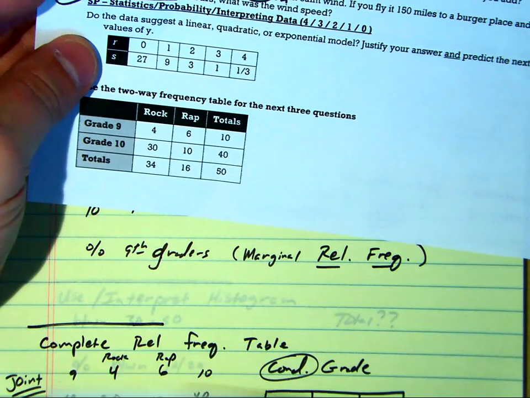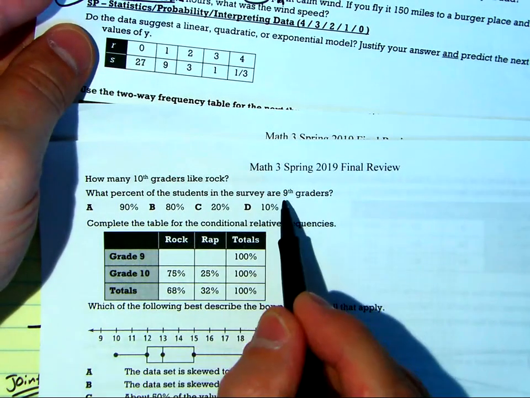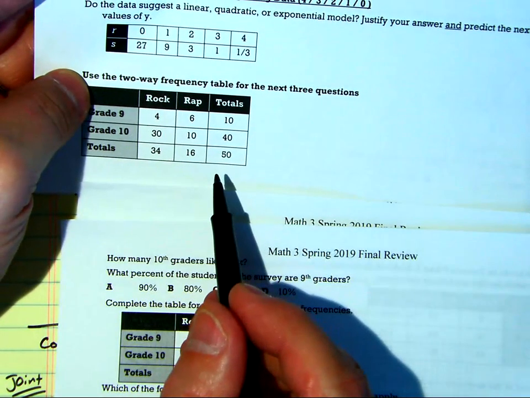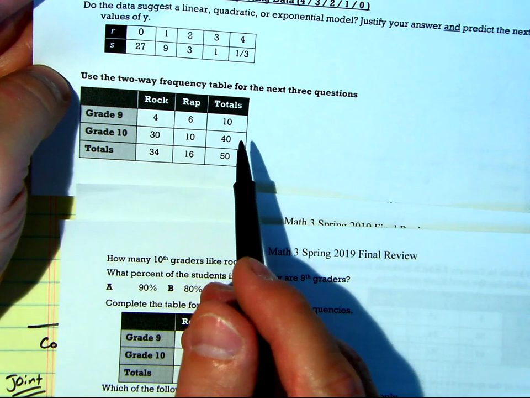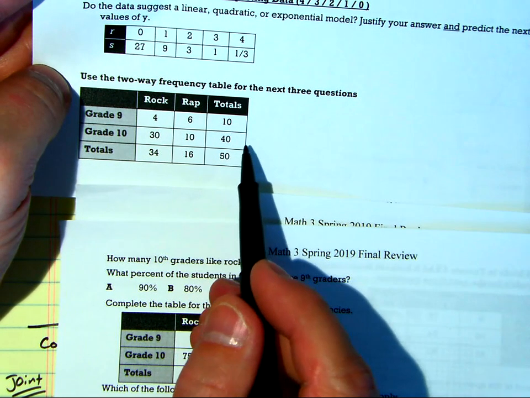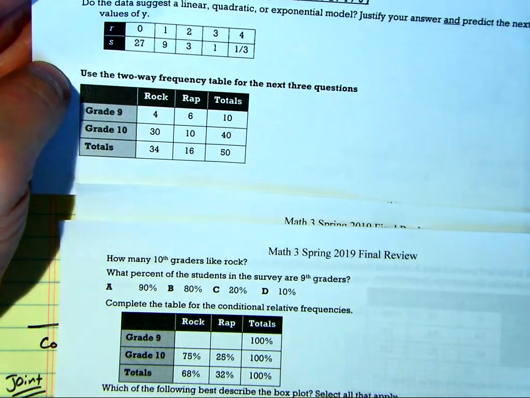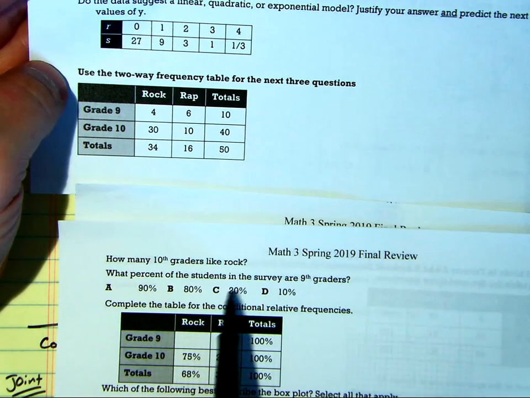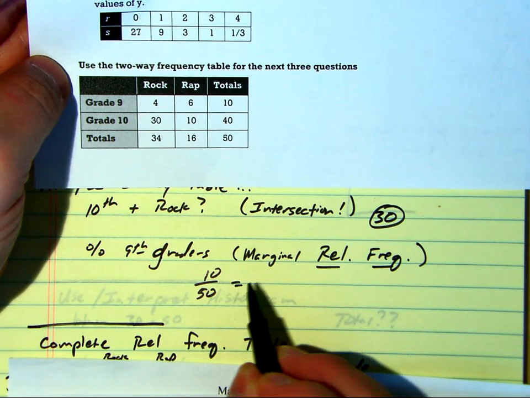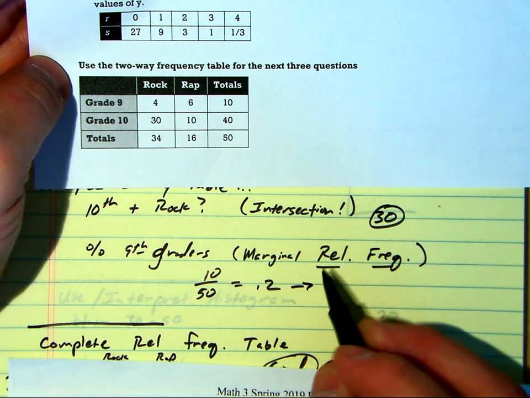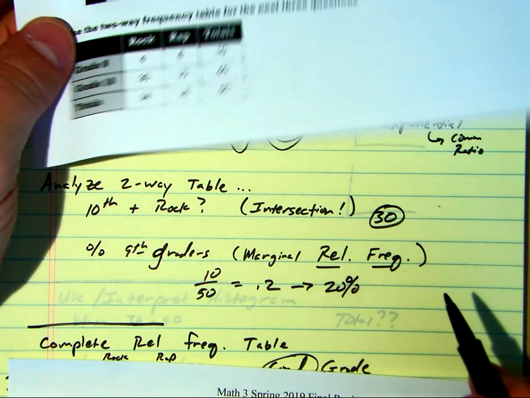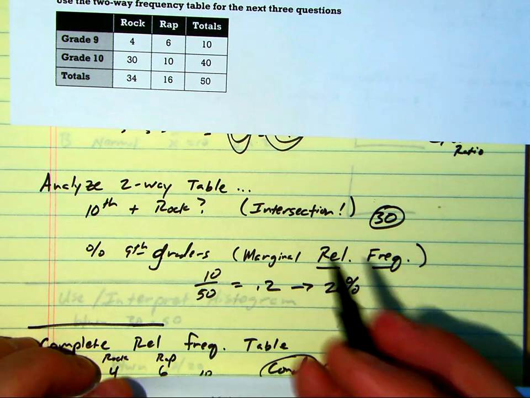Then it's going to ask you, what percent of the survey are 9th graders? Look at this table. How do I find the percent that are 9th graders? Yeah, it's going to be the marginal relative frequency. 10 divided by 50. What is that? Isn't that 20%? So you would take the count, 10 divided by 50, and that's 0.2. How's that expressed as a percent? 20%.